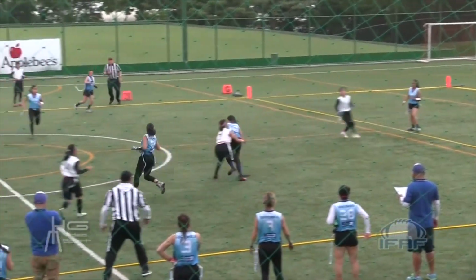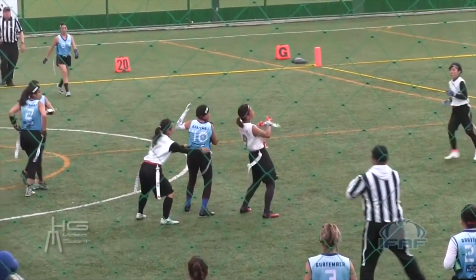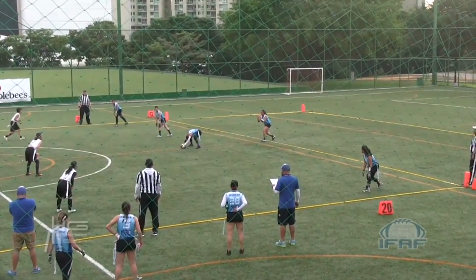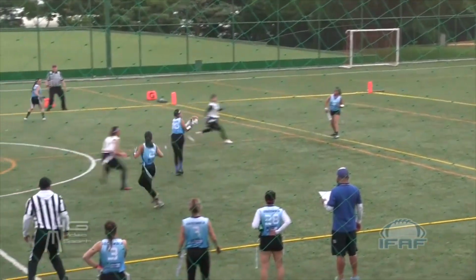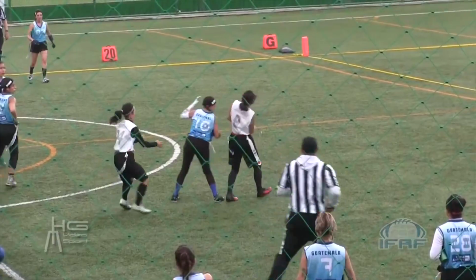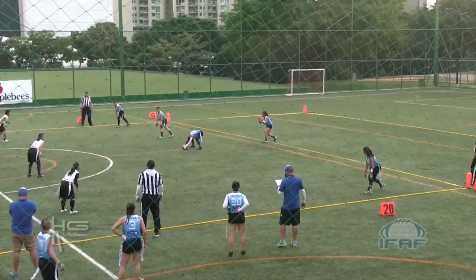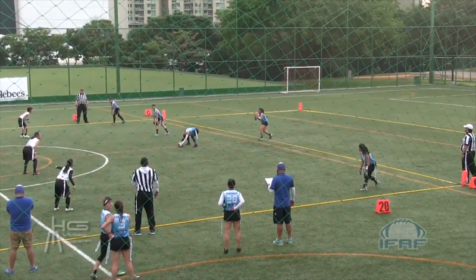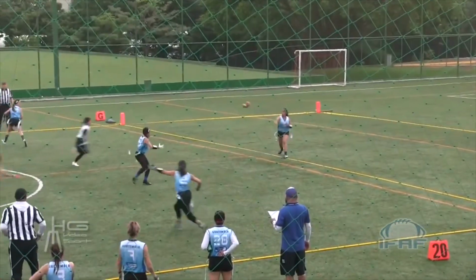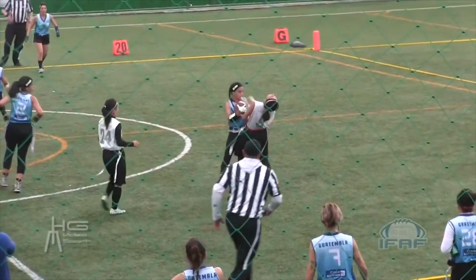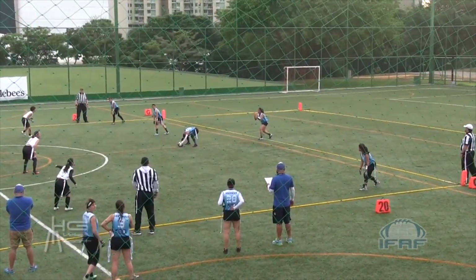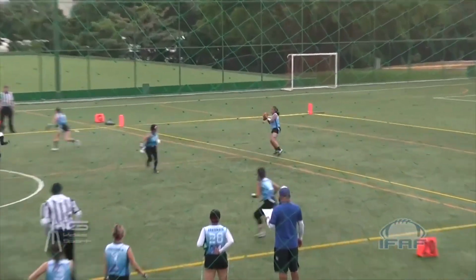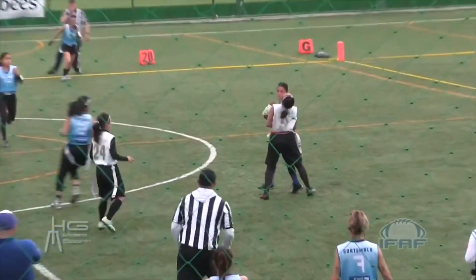That defender does have right of way. She's established herself, but with the receiver being in the process of making that catch, it's hard for her to change her momentum and do anything different. So this is a good example of where we can have contact, but we probably should be leaving this alone, because there isn't really anything that either player could do in this situation to avoid the contact happening.